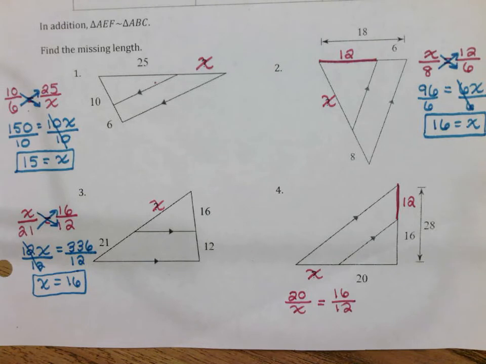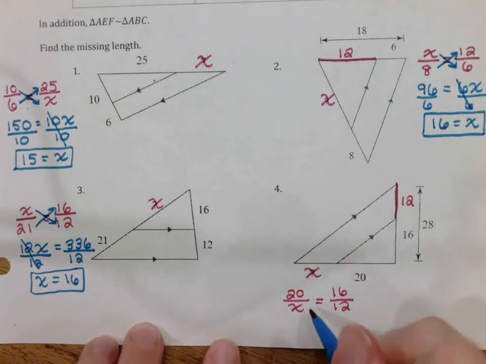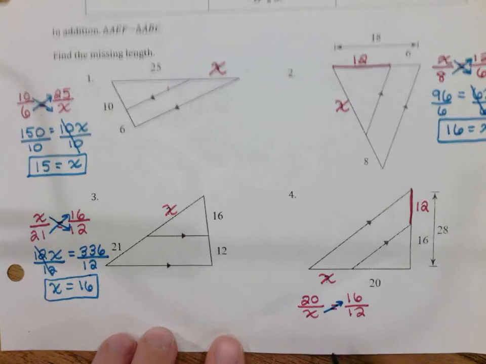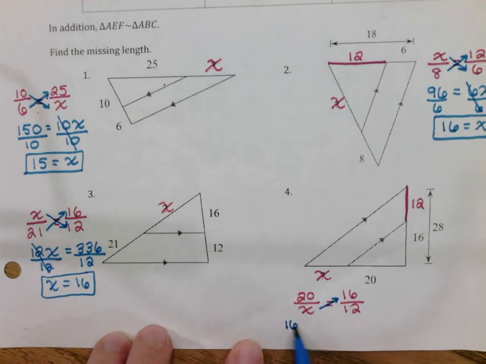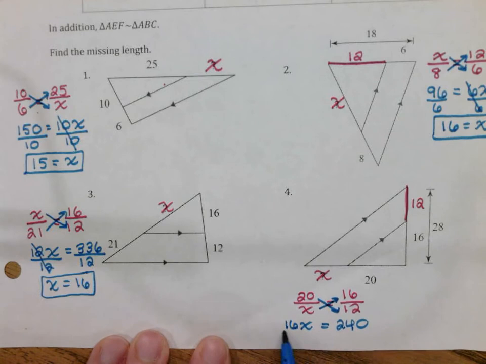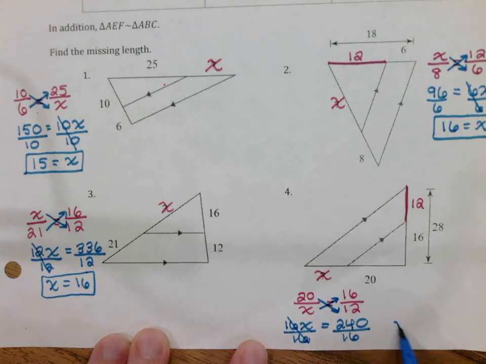And then to solve, we're going to go ahead and cross multiply. So 16 and x, it's going to give me 16x. 20 times 12, that's 240. And again, we're going to have to divide both sides by 16. That'll leave x by itself. And so our answer is 15.